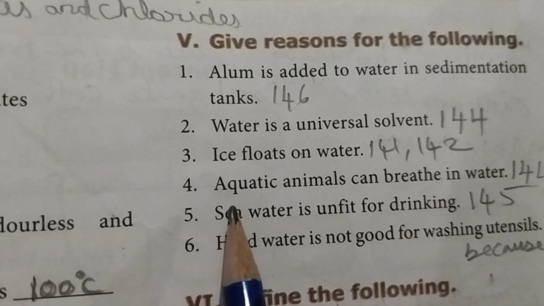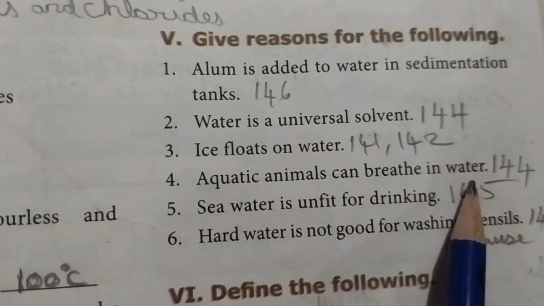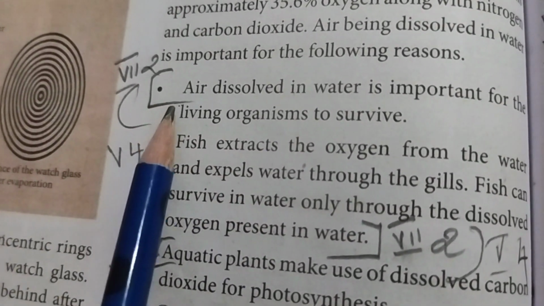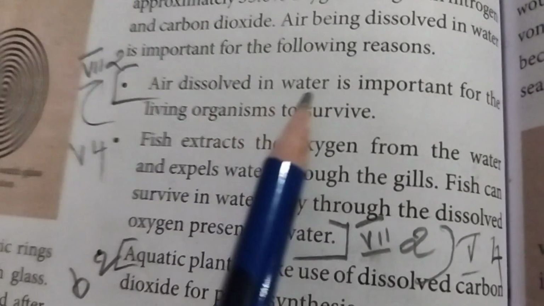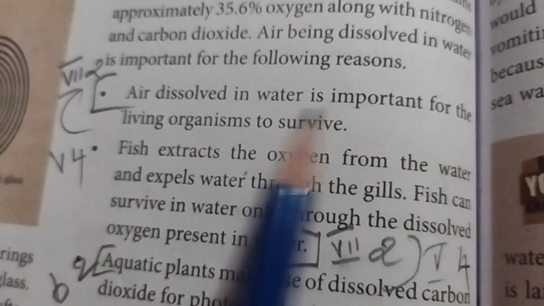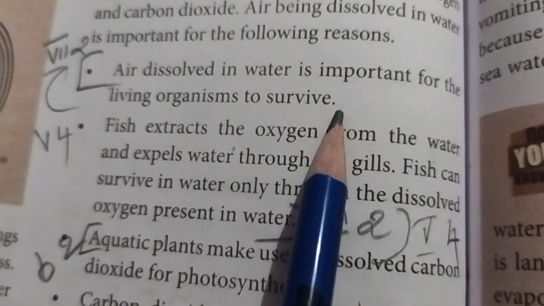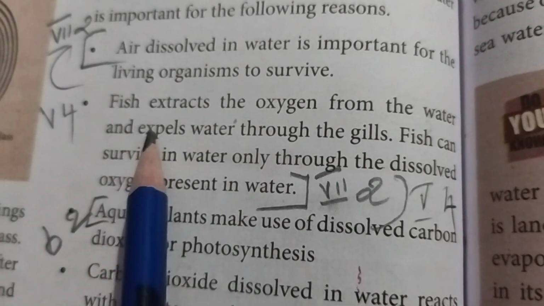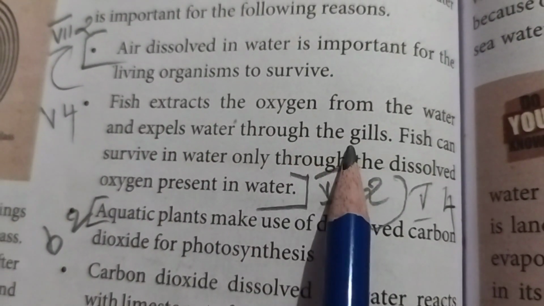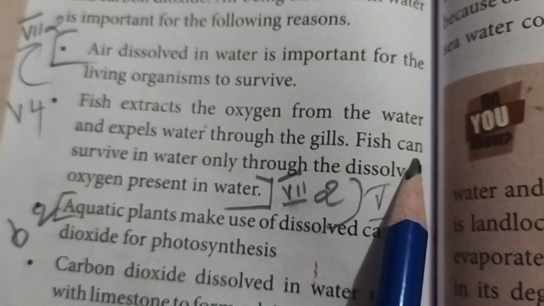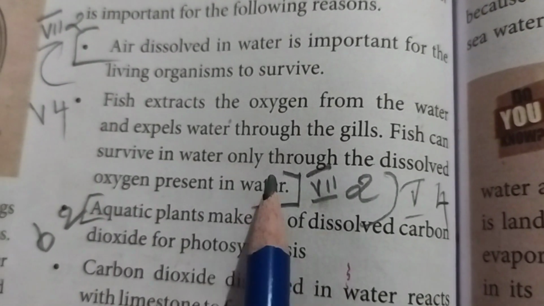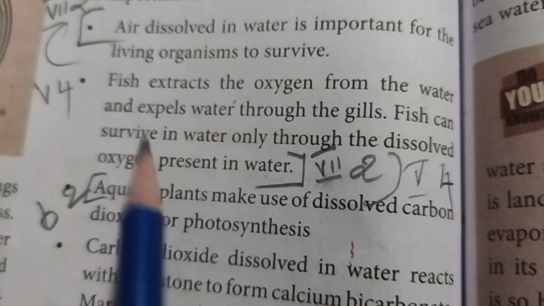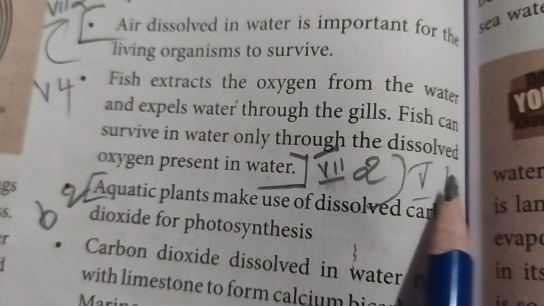Then fourth question, aquatic animals can breathe in water. Take page number 144. Air dissolved in water is important for living organisms to survive. Fish extract the oxygen from the water and expel water through the gills. Fish can survive in water only through the dissolved oxygen present in water. Up to this is the fourth question answer.